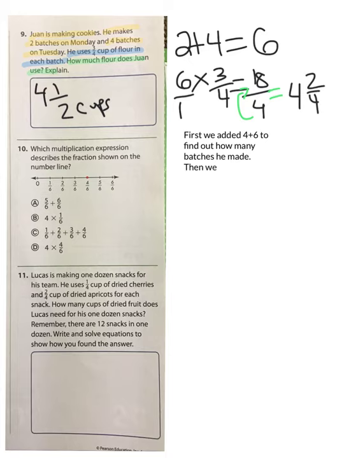Then we multiplied by 3/4, and mine's going to look different because I can't type a fraction, to find out how much flour he used, which was 4 1/2 cups.